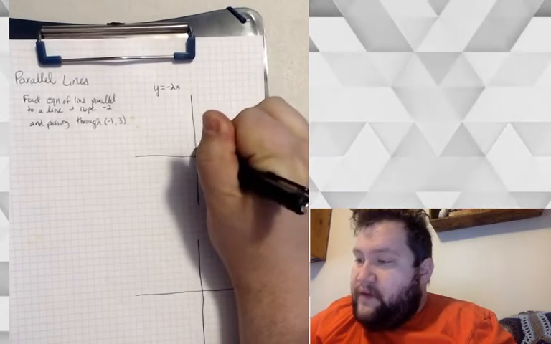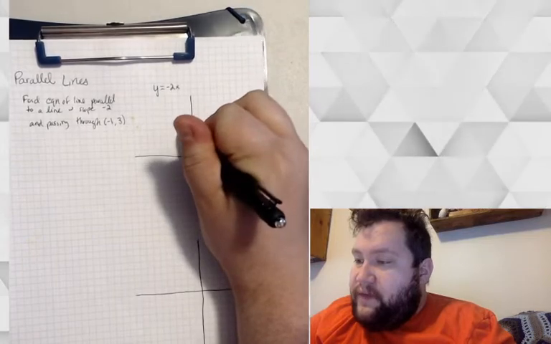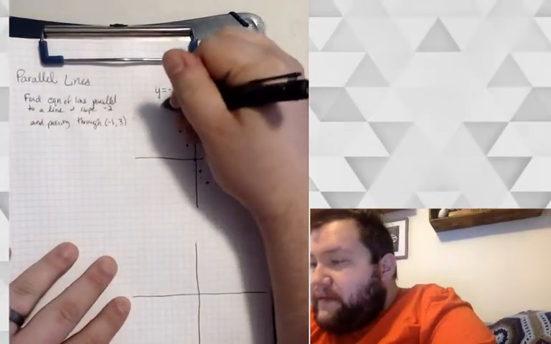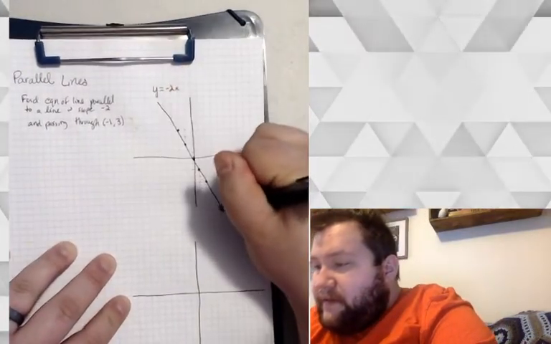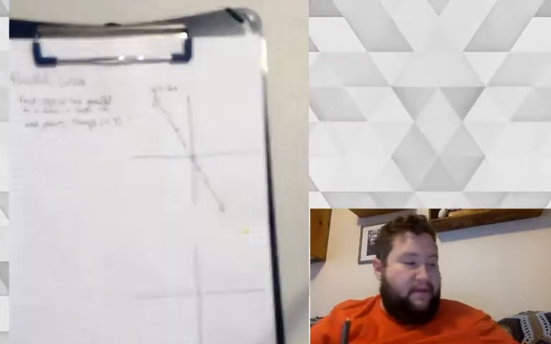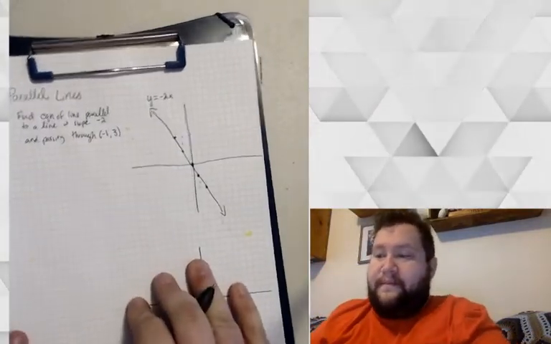If we go backwards, up 2, left 1, up 2, left 1. And then let's see if I can draw that successfully. That's our line y equals -2x.